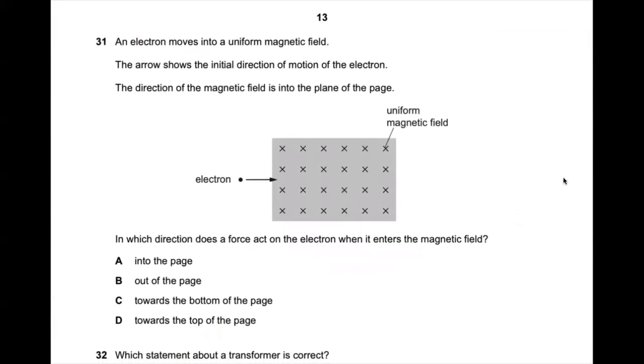Then let's do 31. An electron moves into a uniform magnetic field. The arrow shows the initial direction of motion of the electron. The direction of the field is into the plane of the page. In which direction does a force act on the electron when it enters the field? We know that Fleming's left-hand rule tells us that the force acting is mutually perpendicular to the current as well as to the field.